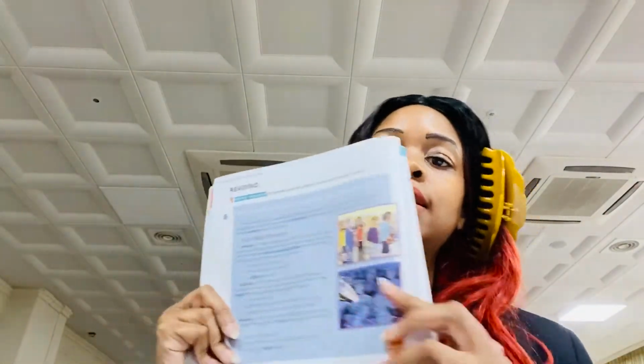Good job. And now let's turn to page 34, which is the reading, the next page. Next page is reading in our student books, page 34. Please look at the pictures.